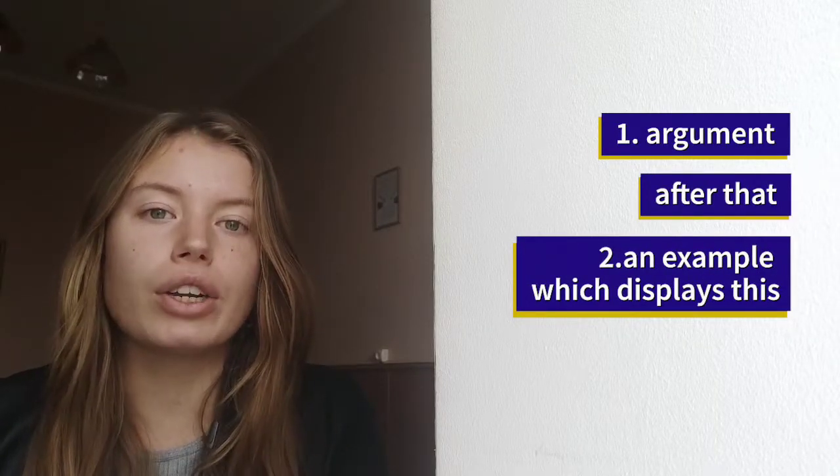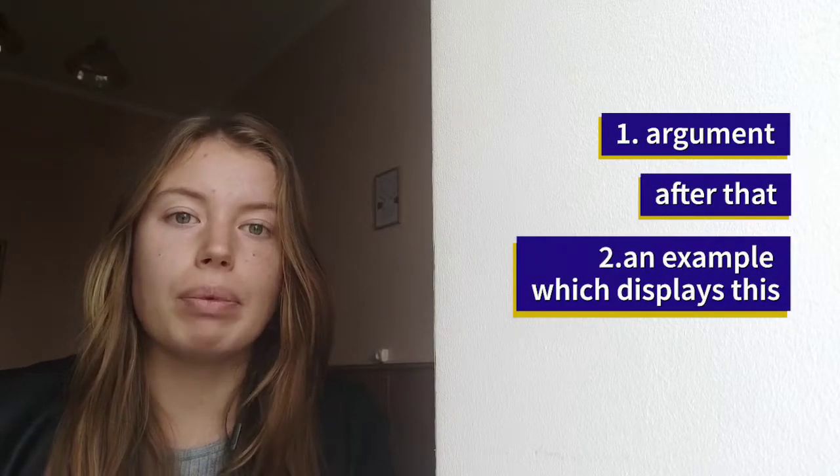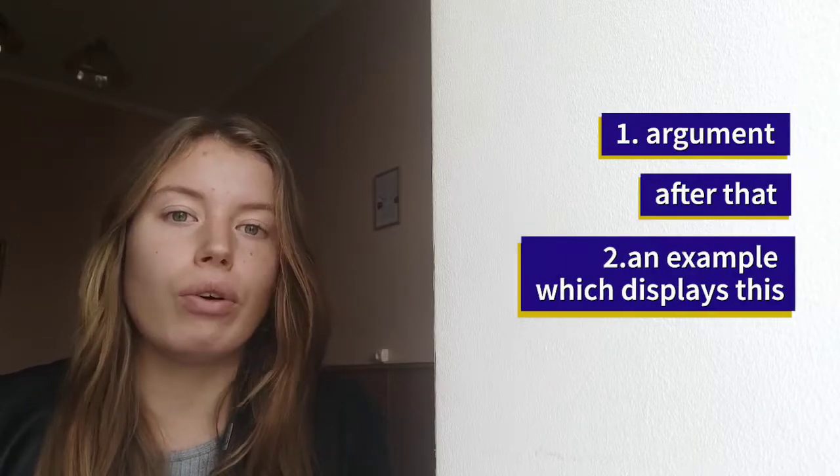Start your paragraph with linking words, like to begin with, firstly, and after that, tell about your arguments. If we talk about the internet, I would say that the internet is a great source of information for students, and I will prove my argument with the example of Wikipedia or Google and other resources which help people to get more information.